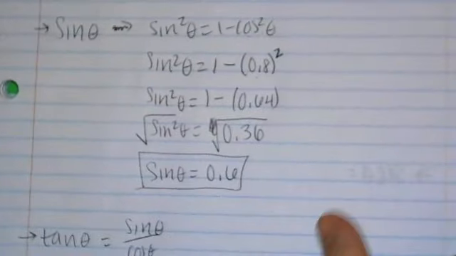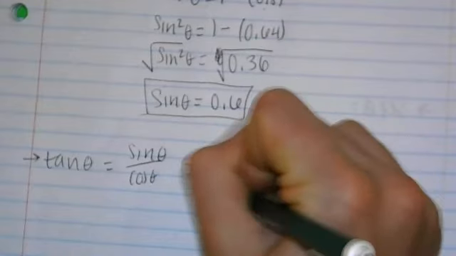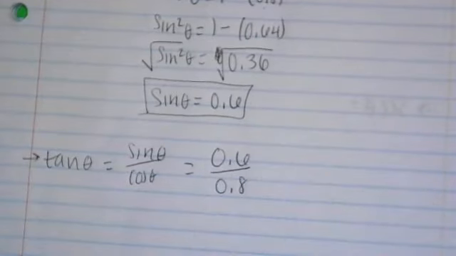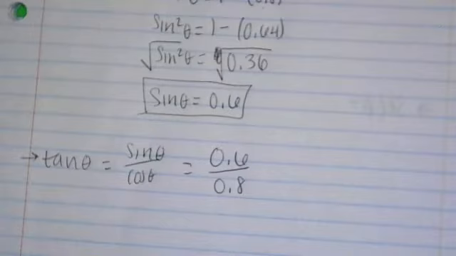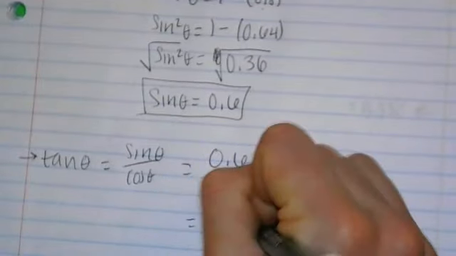My sine value was 0.6. My cosine value was 0.8. If you divide those, you will be getting 0.75 for your tangent theta.